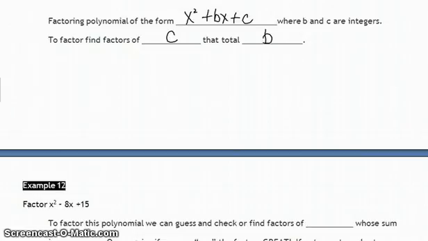It's an easier process than it sounds at the moment, so don't panic. We'll work through a couple examples and find some factors. A good knowledge of your multiplication tables and knowing what multiplies to a certain number is definitely going to be an asset.